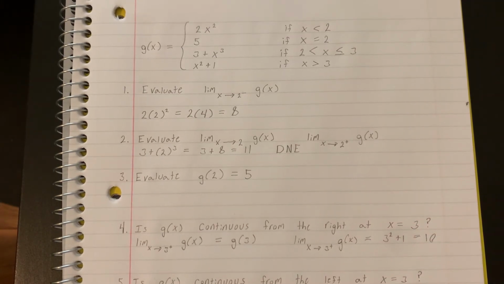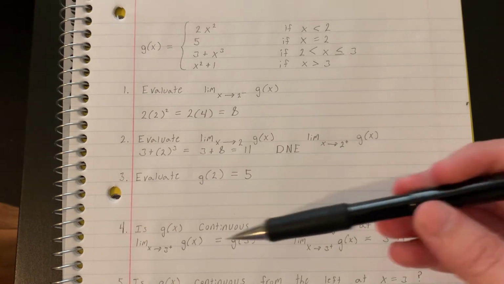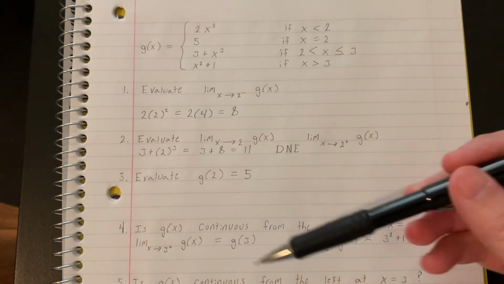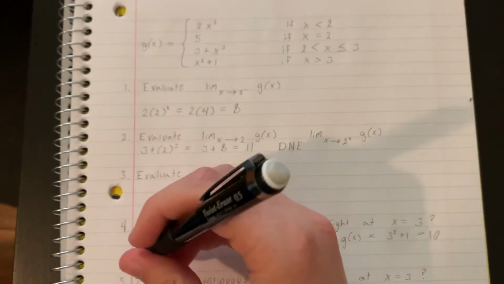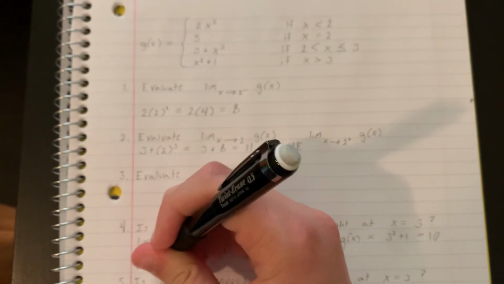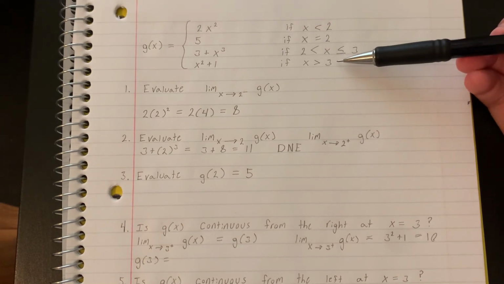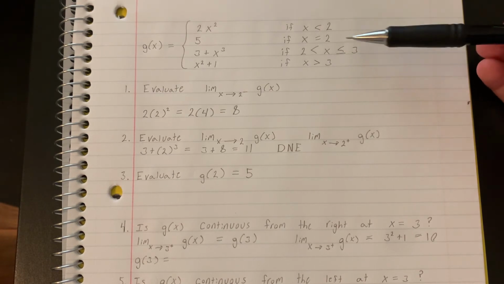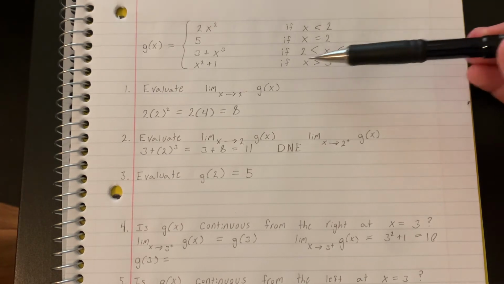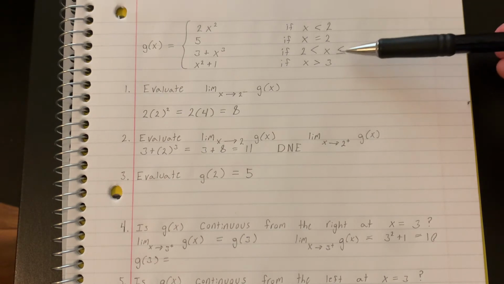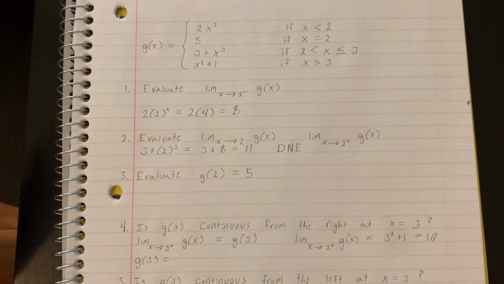So there we go. Now, we know this value, but we know this value must equal g of 3 for this to be continuous from the right. So now let's find g of 3. G of 3 equals, so will we be able to use this equation? We will not, because if x equals 3, it would actually be this equation, because this is only if x is greater than 3, not if x is greater than or equal to. This equation, on the other hand, does include 3. So right off the bat, we know there's a good chance these won't equal each other, but it's always good to follow through and check. So let's go ahead and do that.